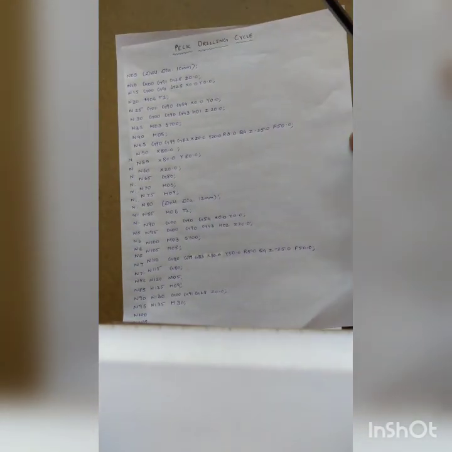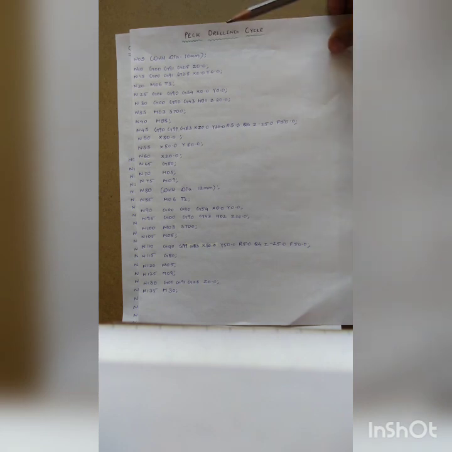So we start the comparison between the normal drilling operation program and the peg drilling cycle program. Now see the length of both these two programs. As you can see, the length of the normal drilling program is more than the length of the peg drilling cycle program. So this is the first advantage of the peg drilling cycle, that it has a shorter program length for the same operation.